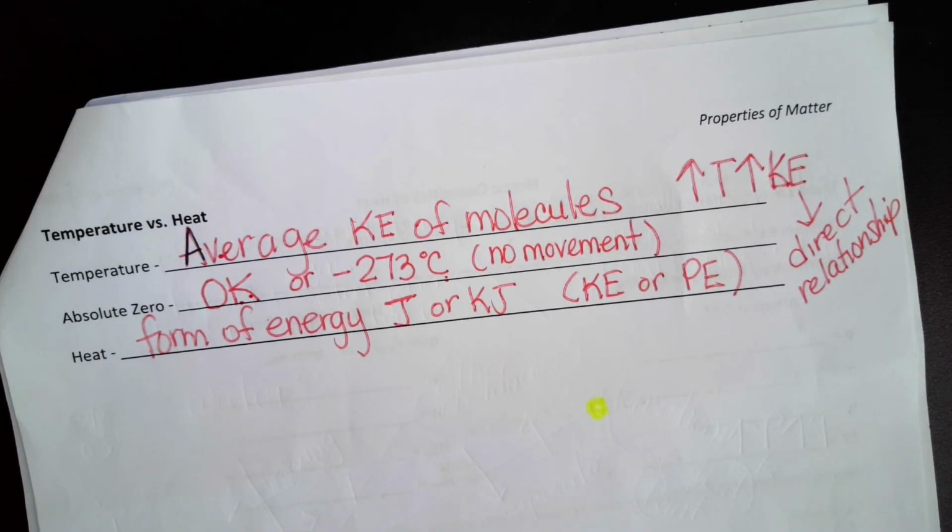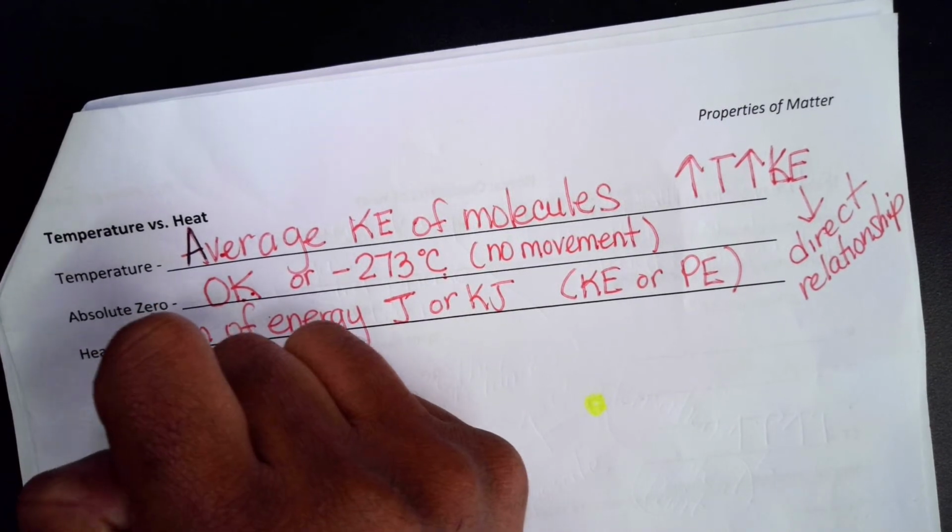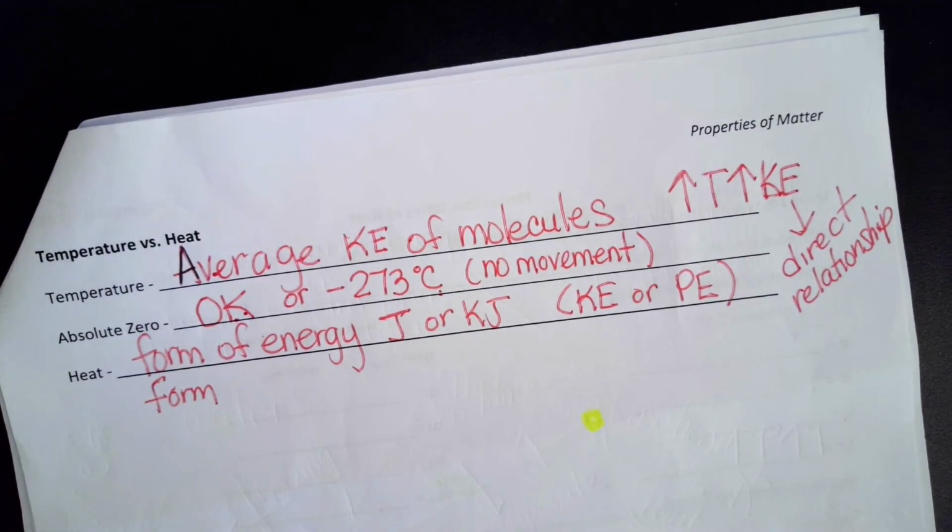Yes. What's the first word next to the right there? Oh, form. Form of energy. For every 273 degrees Celsius there would be Kelvin. Yep, so whatever Celsius you have, add 273 to it.